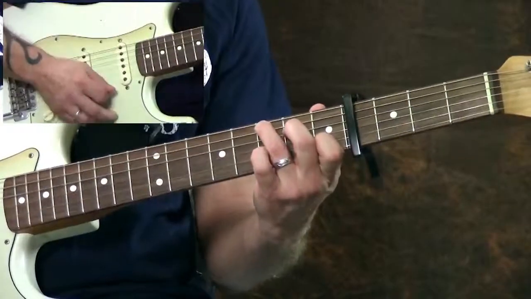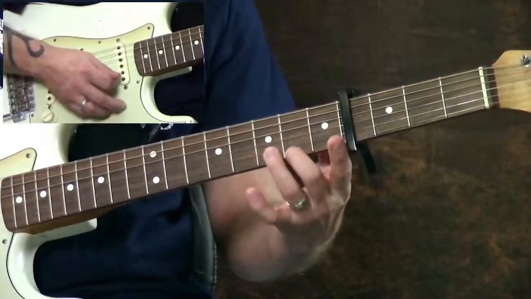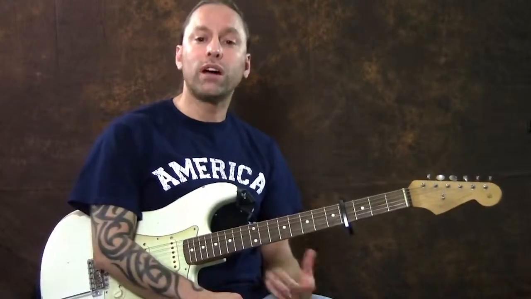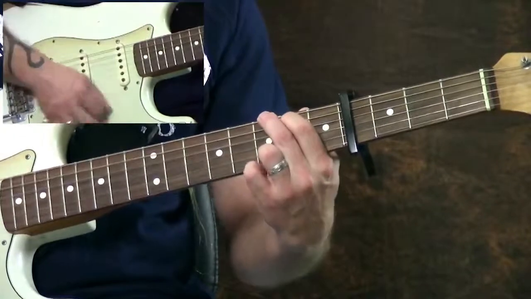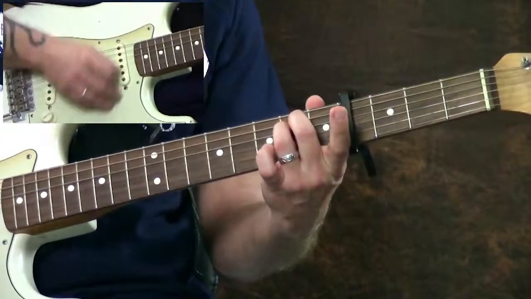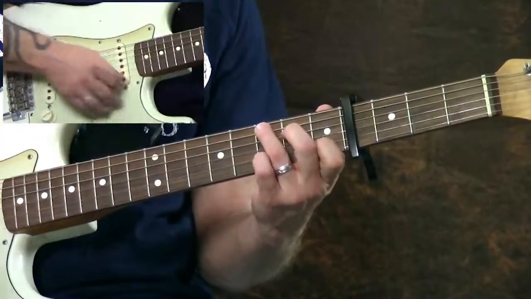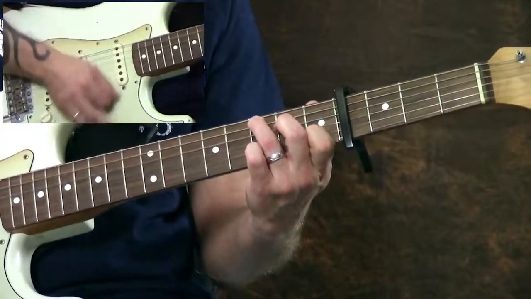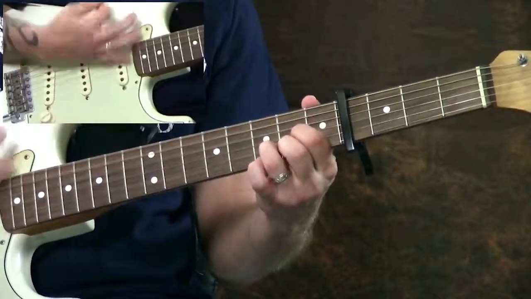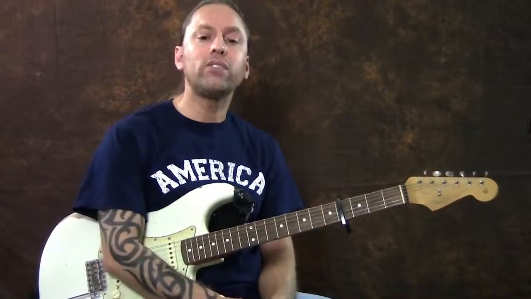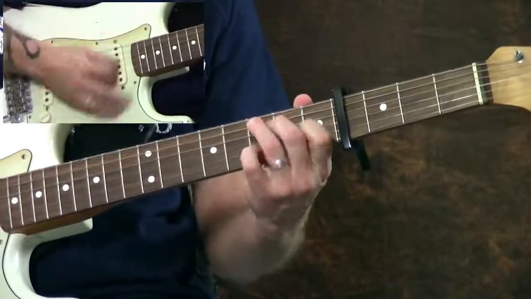So you could go 1, then you move 3, 4, 1, then you move 3, 4, 1, 2, 3, 4, 1. As you get more comfortable, maybe you strum on 1 and 3. And as you get more comfortable, then you strum 4 times: 1, 2, 3, 4. And once you've learned how to do that, you're pretty much ready to start doing your down-up strums.